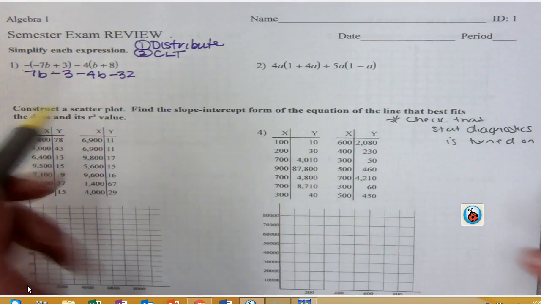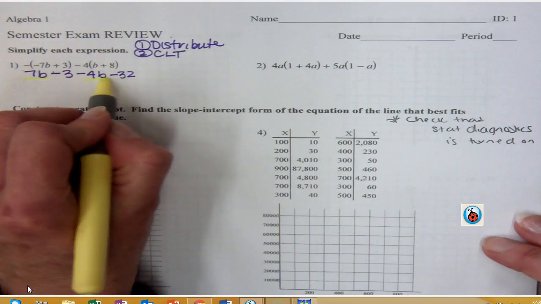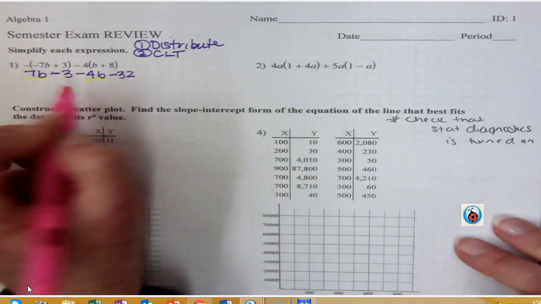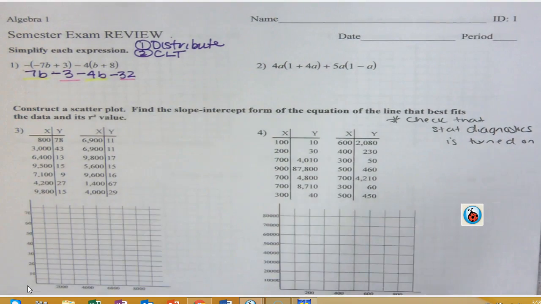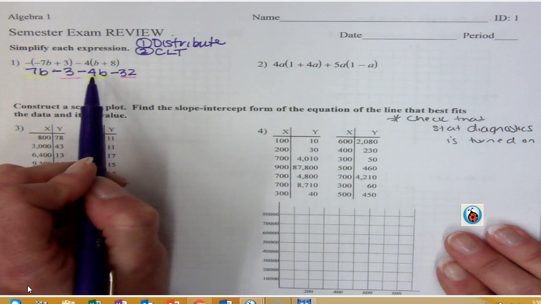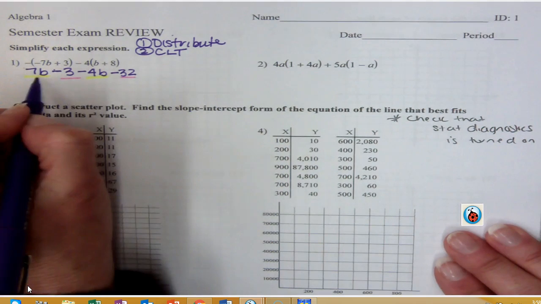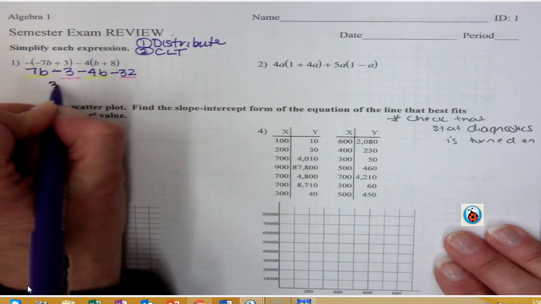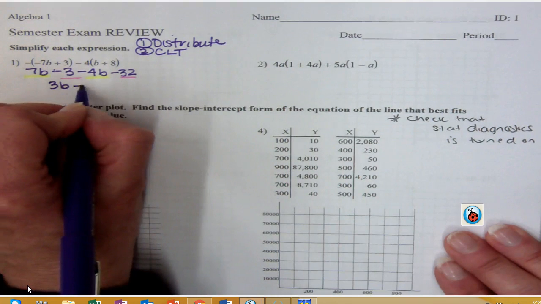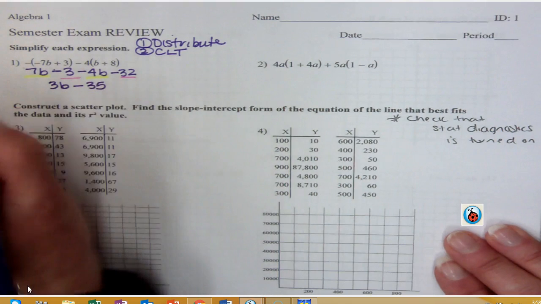Now I've done my distribution, and I'm looking for my like terms, and I see that I've got 7b and 4b, as well as 3 and 32. These are alike because they do not have a variable. These are alike because they have the same variable. So 7b minus 4b is 3b. Negative 3 minus 32 is negative 35.